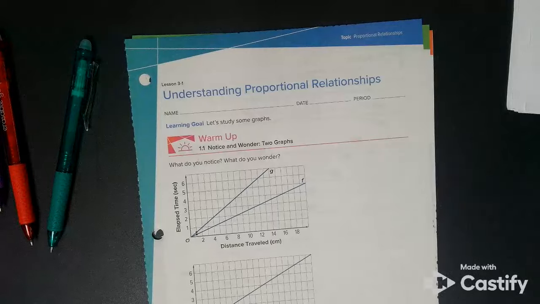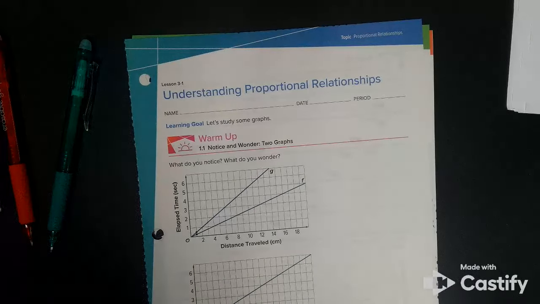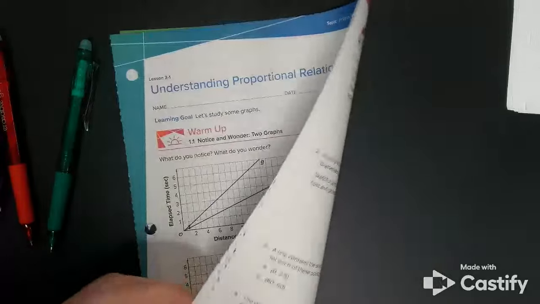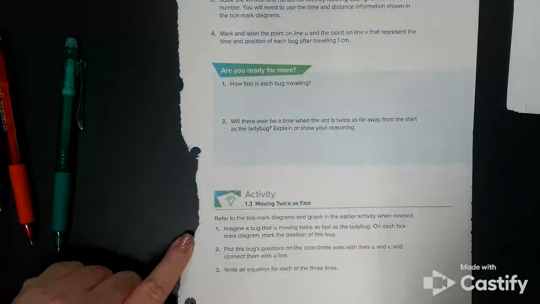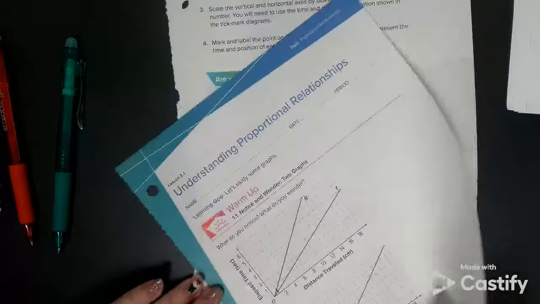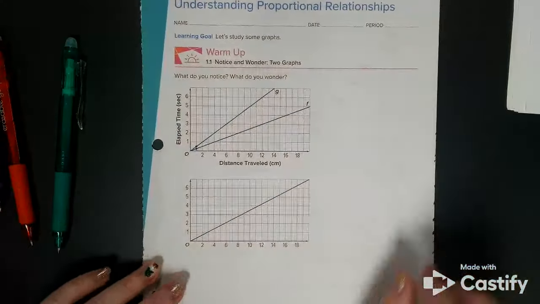Then in your math book, you need pages 181 to 186. And I just did all of them. And look, I ripped it out like you guys. Except I didn't rip it all the way across. I just didn't rip it super, super straight. So, we will have this.